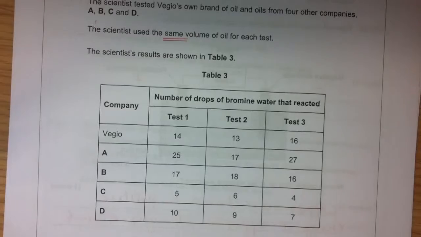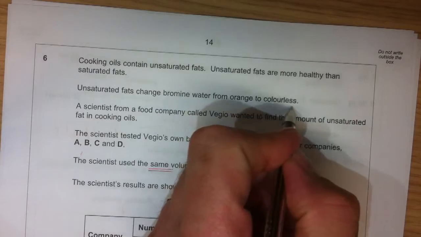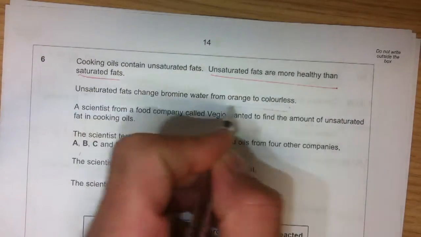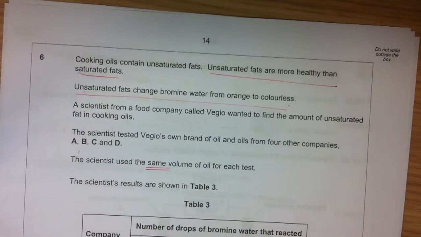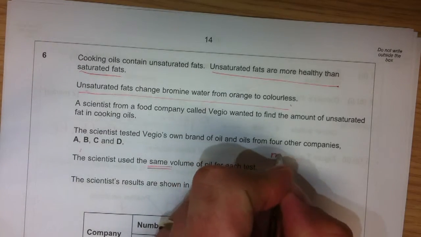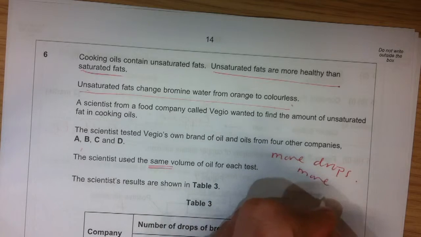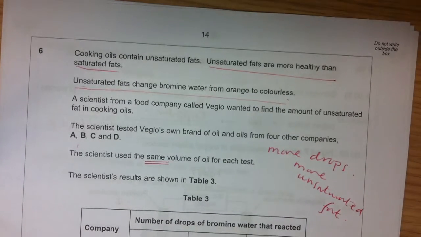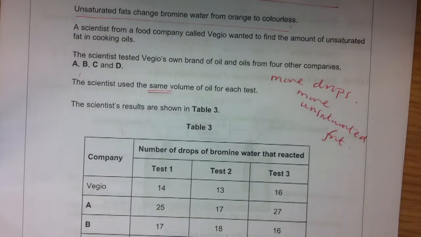Okay. So the other thing that we need to think about here is that unsaturated fats are more healthy, and unsaturated fats change bromine water from orange to colourless. So the more drops, this is the thing that we need to think about. More drops equals more unsaturated fat. Do you get how that follows, yeah? Because if we have to add more bromine, that means there's more unsaturated fat available. Yeah, number of drops of bromine that reacted. Alright.